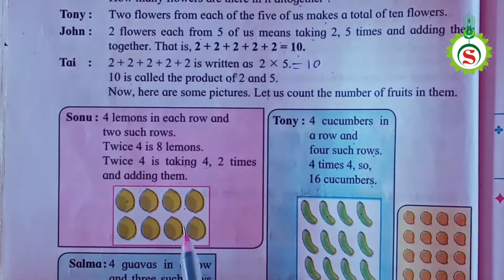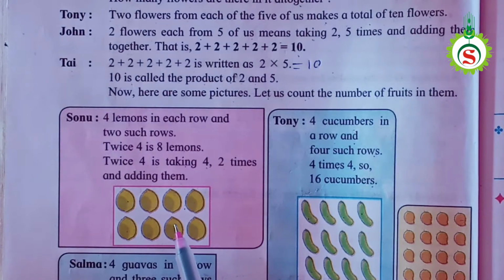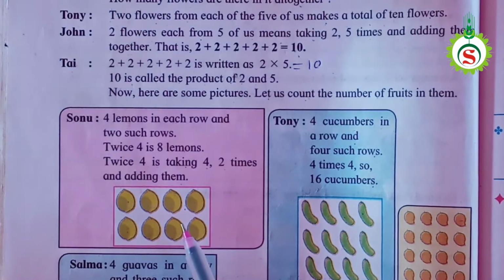So, how many rows? Count. 1, 2. Here are 2 rows. Means the total number of lemons is equal to 2 multiplied by 4 equals 8.